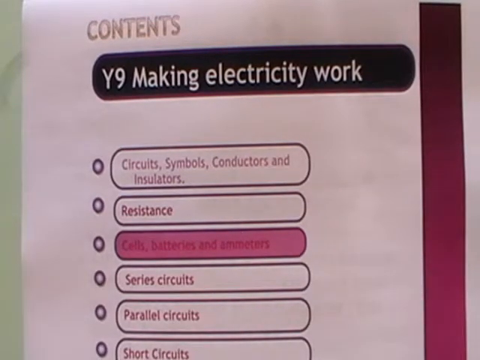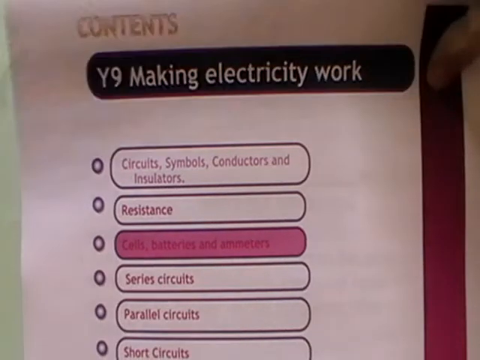This is part 3 of making electricity work for Year 9 physics. And this little part is on cells, batteries and ammeters.